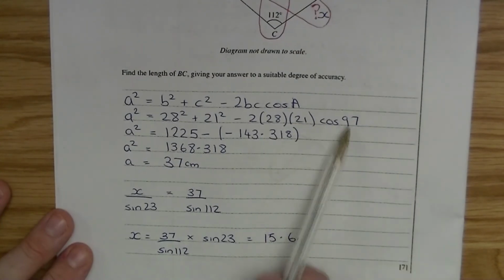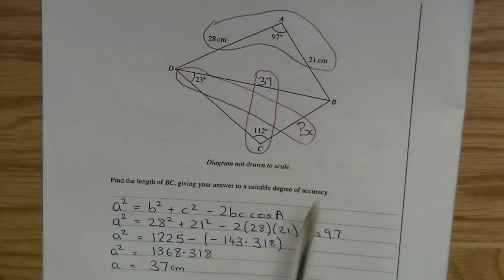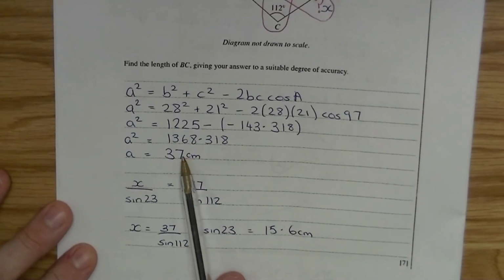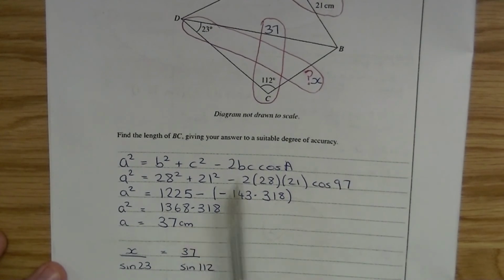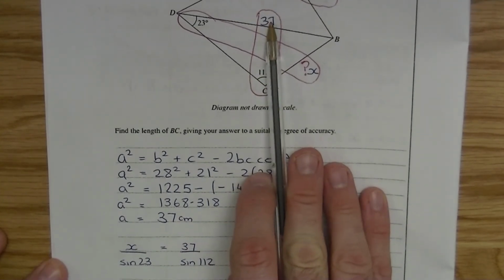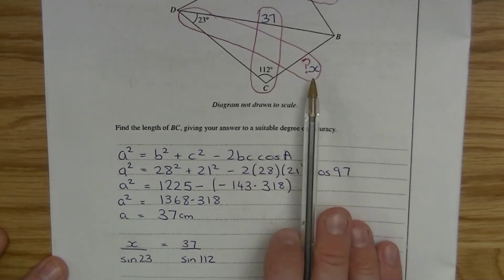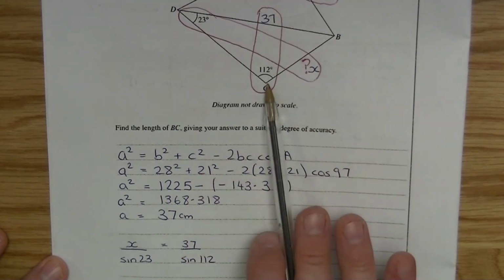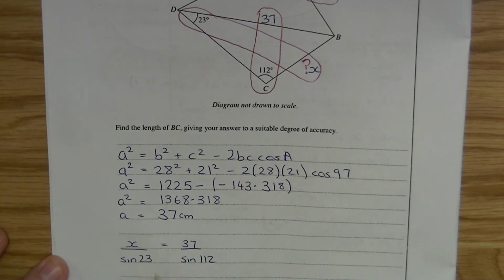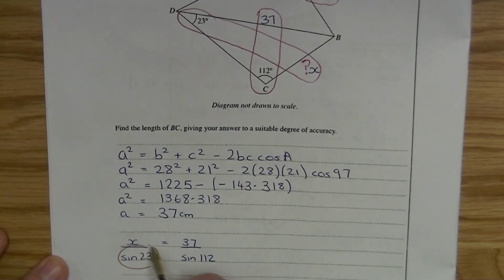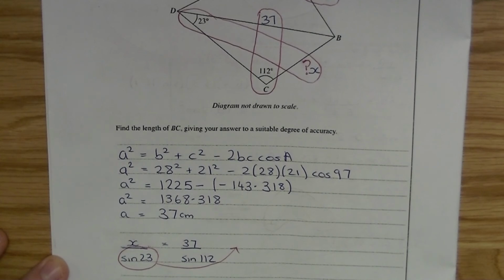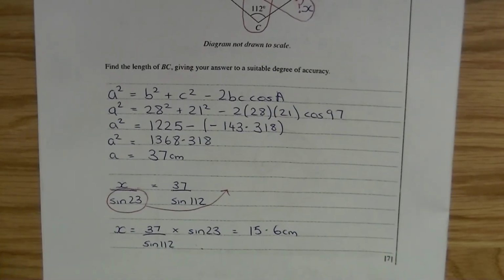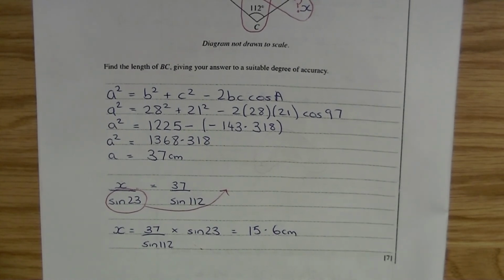So first of all, the cosine rule, using these 3, getting me that answer of 37. Then that 37 goes there, and I've used the sine rule, putting the thing that I want on top: that divided by sine 23 equals that divided by sine 112. In order to leave x by itself, the divide by sine 23 has gone up, which you can see me doing there, and my answer is 15.6 centimeters.